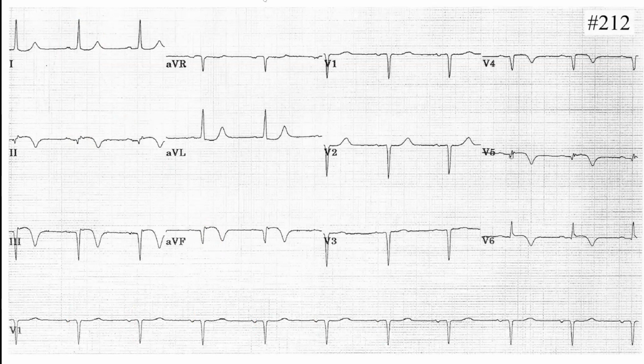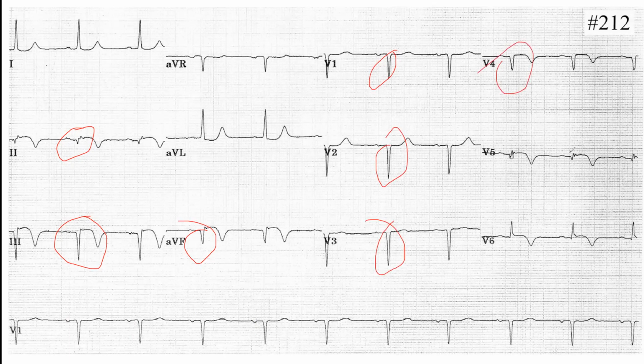The QRS complex is narrow. Pathological Q wave: yes, we have pathological Q waves in lead 1, in leads 2, 3, AVF, and also in V1, V2, V3, V4, and a small one in V5.